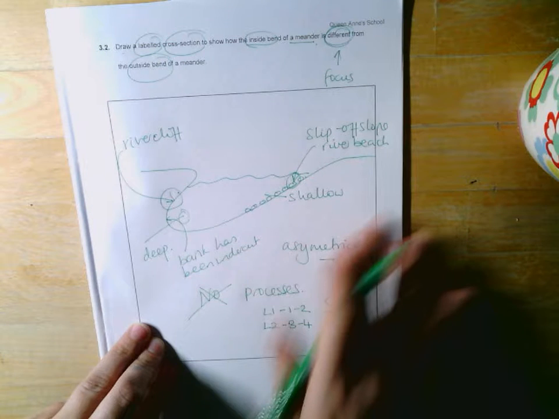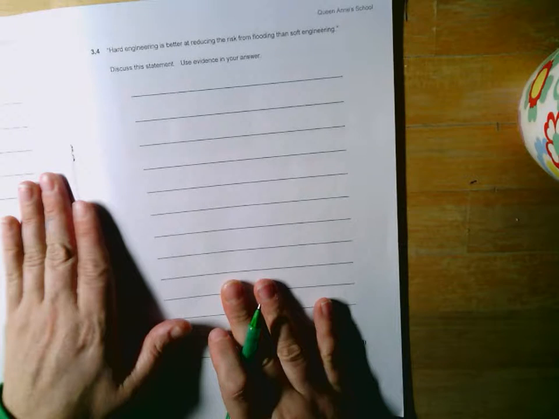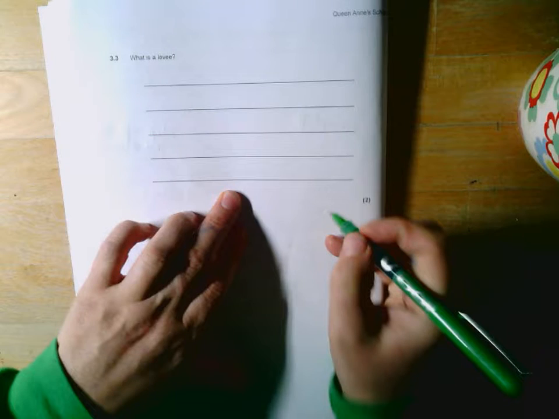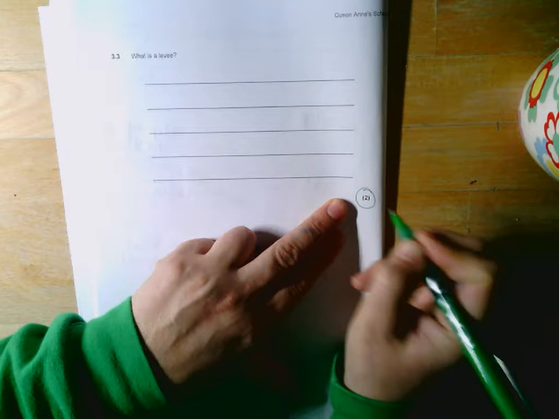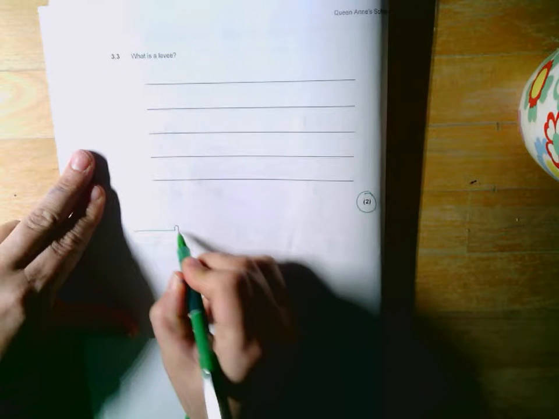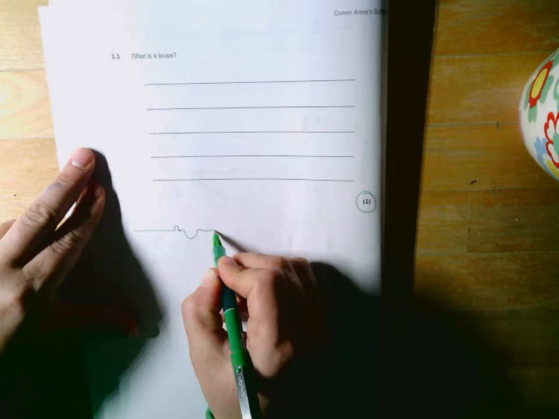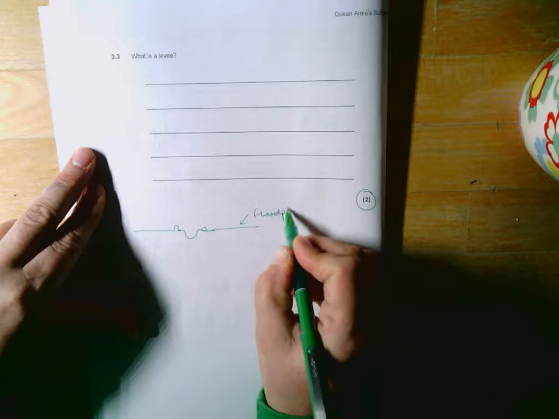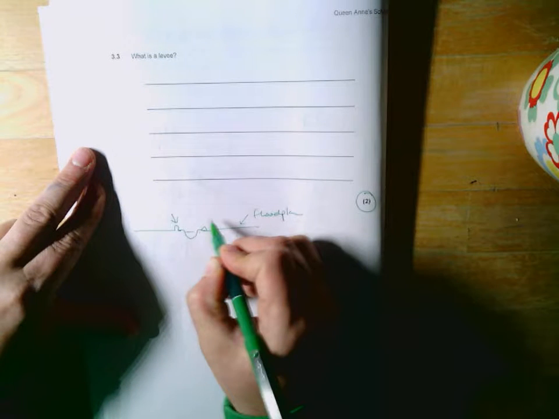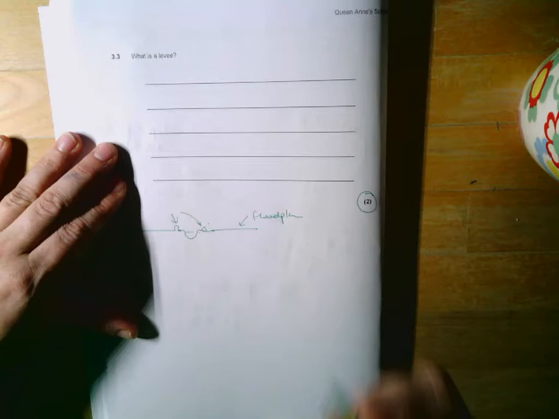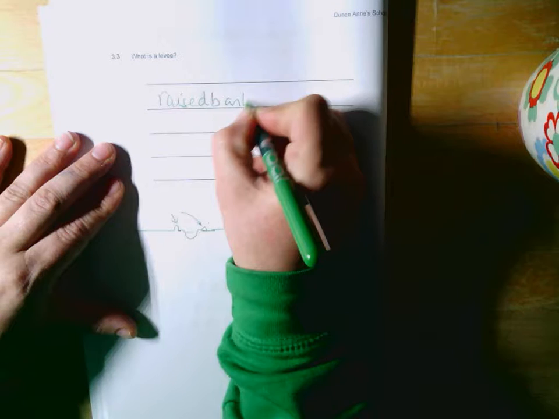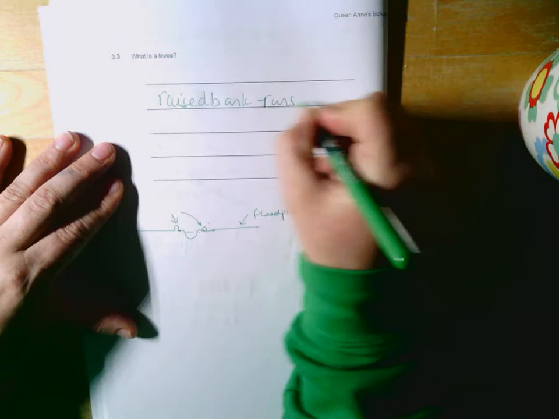A nice definition question for question 3. What is a levee? Now notice it's 2 marks, so we've got to say 2 things. Lots of you drew some lovely diagrams of your levees on your nice big flat floodplains, and there are your 2 levees. So we can describe a levee as a raised bank that runs alongside the channel.